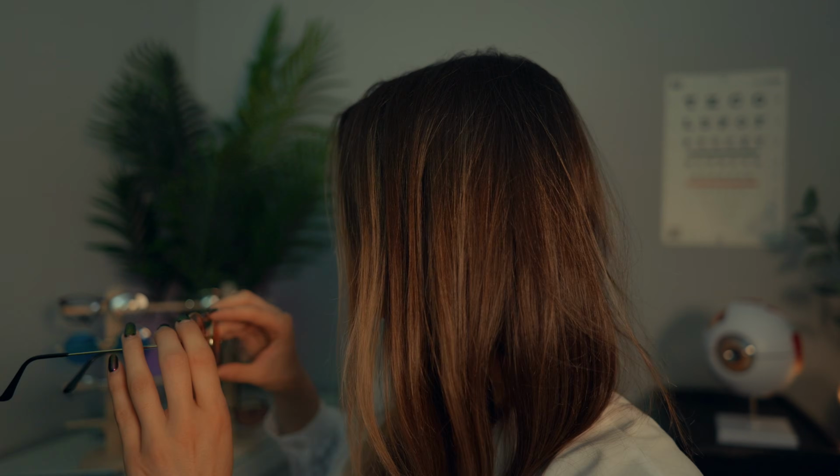Pinkish hue. Yeah, prefer that one. Okay. Would you like us to go ahead and order you a set of those as well? Yeah. Wonderful.